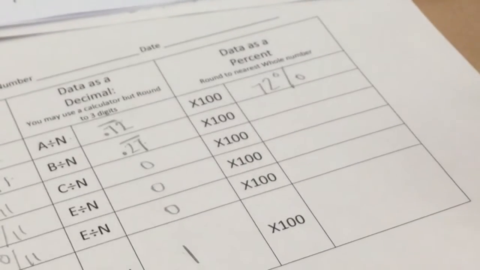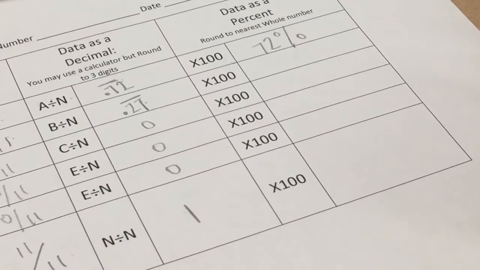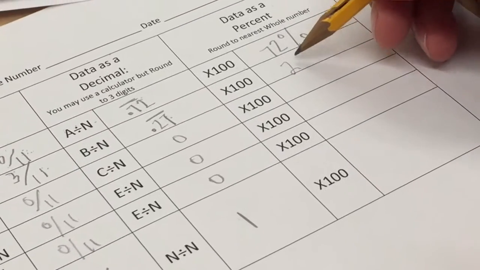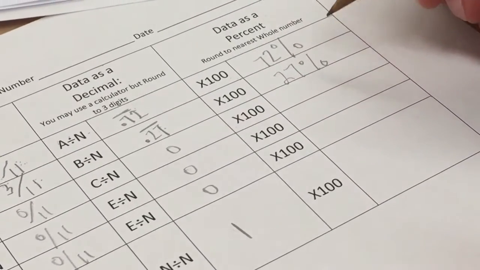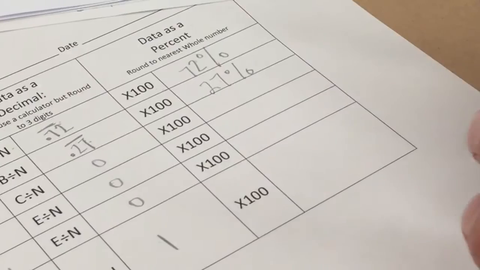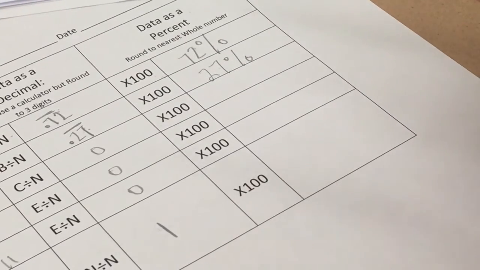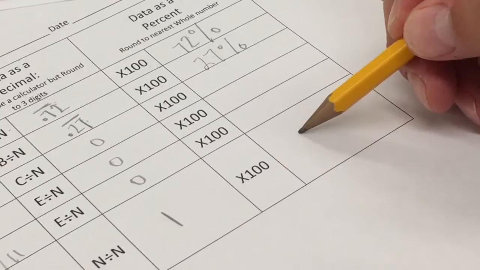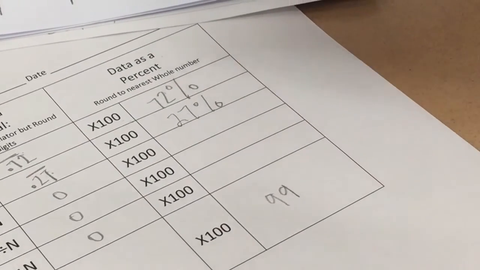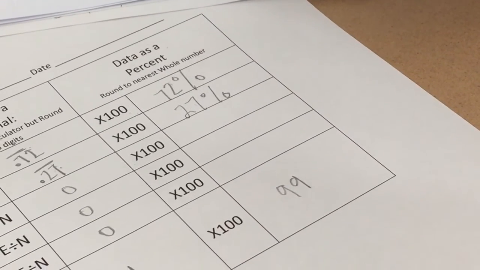Same thing for Justin Bieber, 0.27 multiplied by 100, 27%. Now, notice when I add these together, 72 plus 27, I actually only get 99. I'm gonna leave it to you guys to figure out why that added to 99 and not 100, but it was pretty close, so I feel pretty good about it.